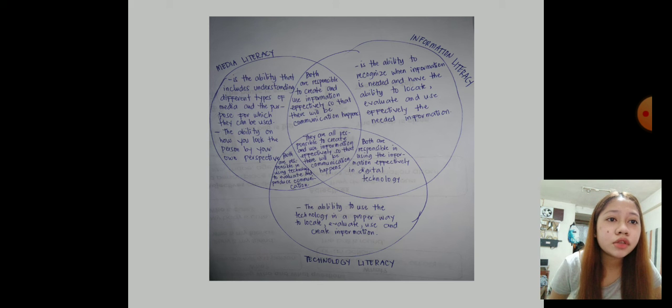Information literacy is the ability to recognize when information is needed and the ability to locate, evaluate, and use effectively the needed information. Technology literacy is the ability to use technology in a proper way to locate, evaluate, use, and create information. The similarity of media literacy and technology literacy is both are responsible in using technology to evaluate and produce communication. And the similarity of information literacy and technology literacy is both are responsible in using information effectively in digital technology.